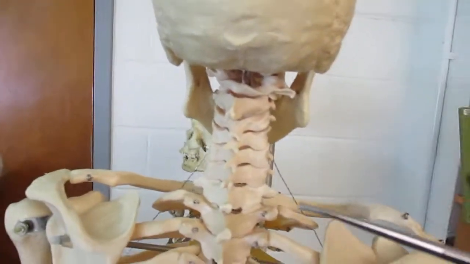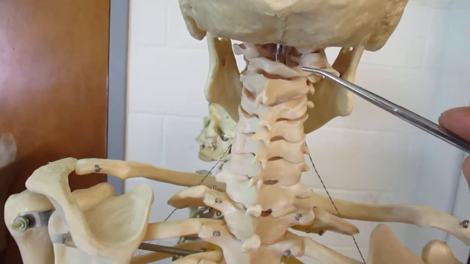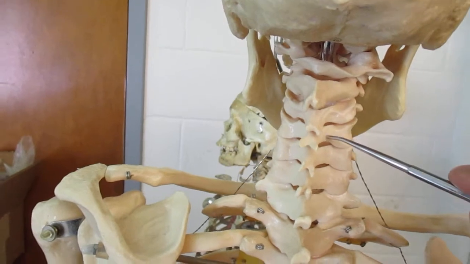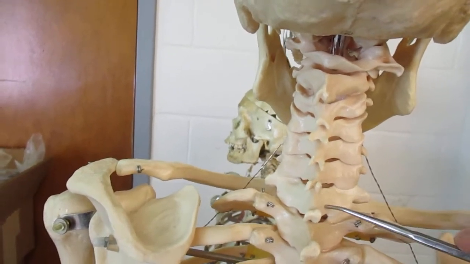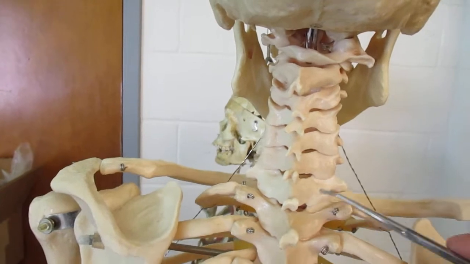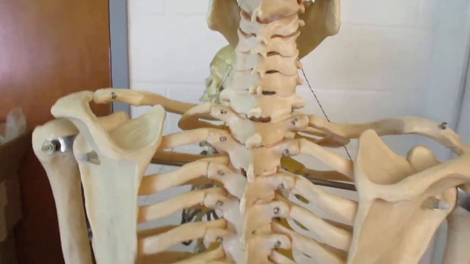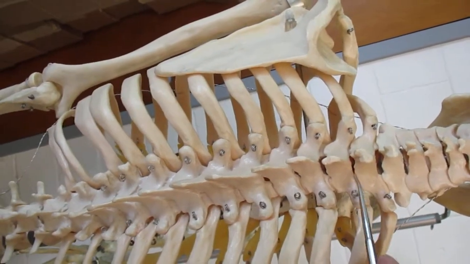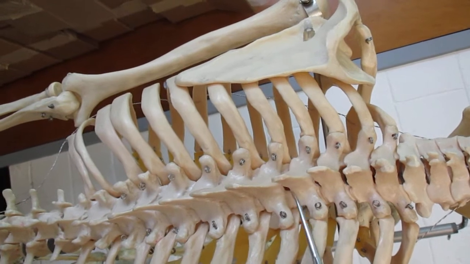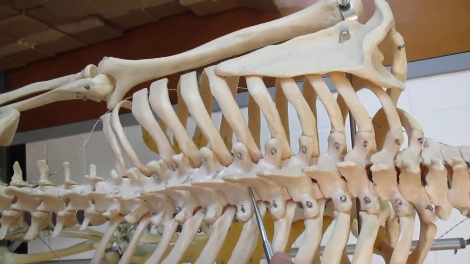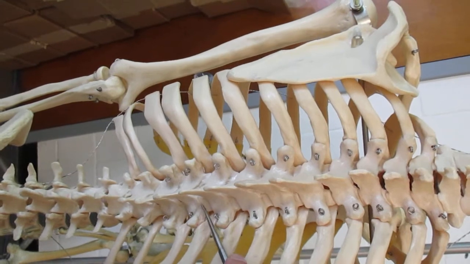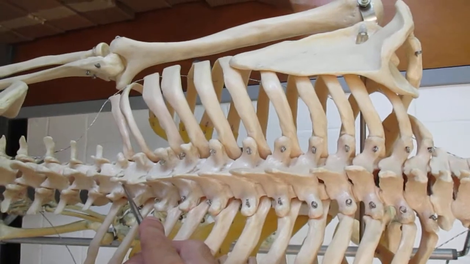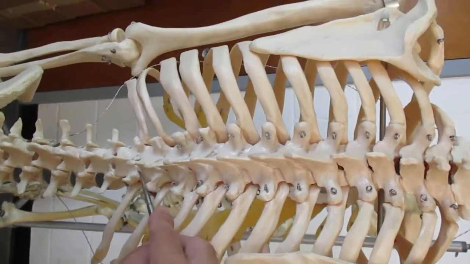So we have 7 cervical vertebrae. So let's count them. 1, 2, 3, 4, 5, 6, 7. So 7 cervical vertebrae. And then we have 12 thoracic vertebrae. So let's count them. 1, 2, 3, 4, 5, 6, 7, 8, 9, 10, 11, 12. So there are 12 thoracic vertebrae.